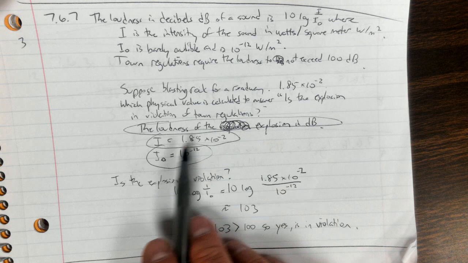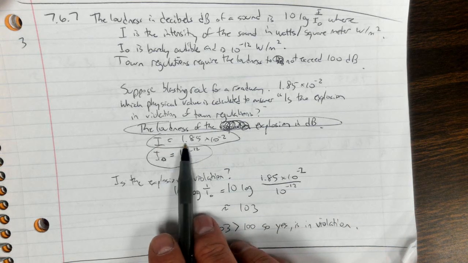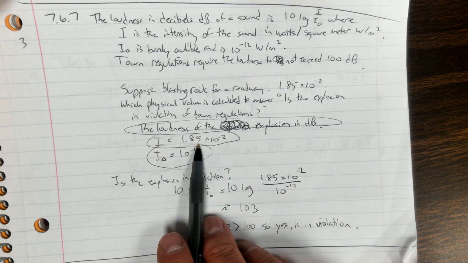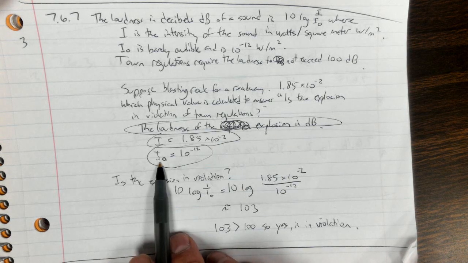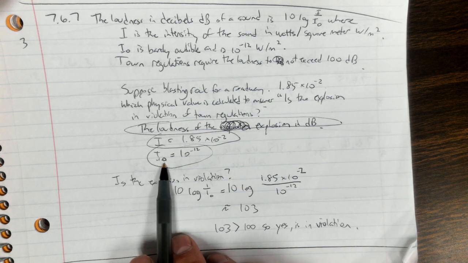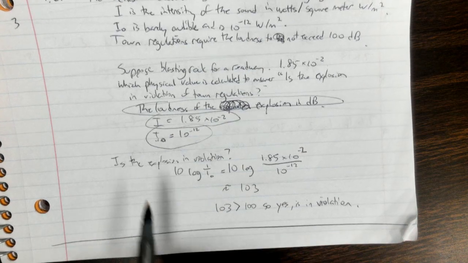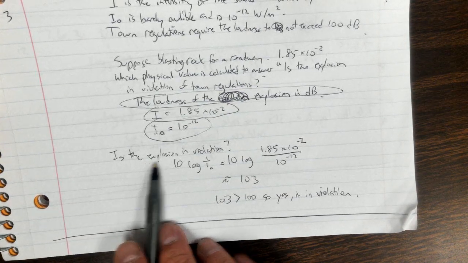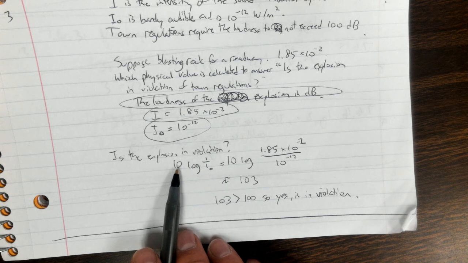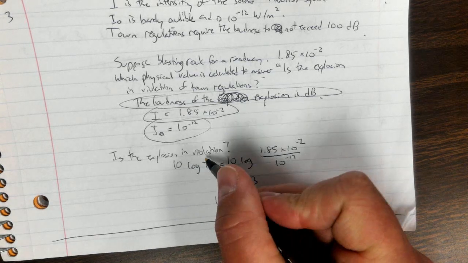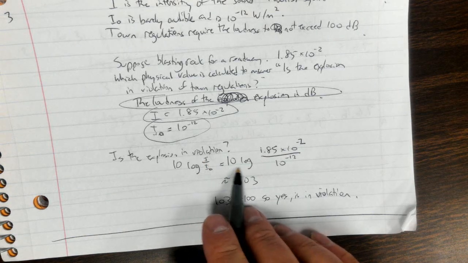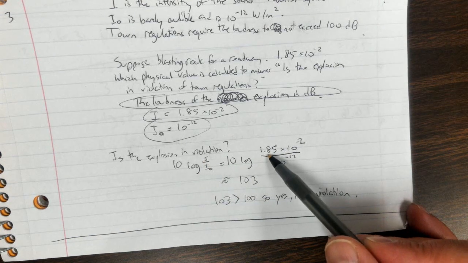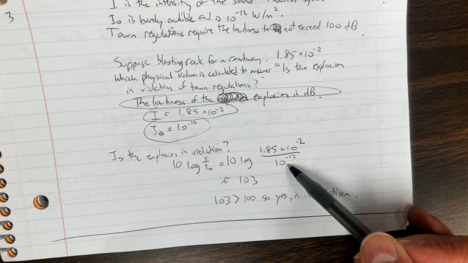So then it wants your I, which is the 1.85 times 10 to the negative 2, and then it wants your I₀, which in this case was 10 to the negative 12. Then to answer is it in violation, you do 10 times the log of I over I₀, and so that's 10 times the log of this divided by 10 to the negative 12.